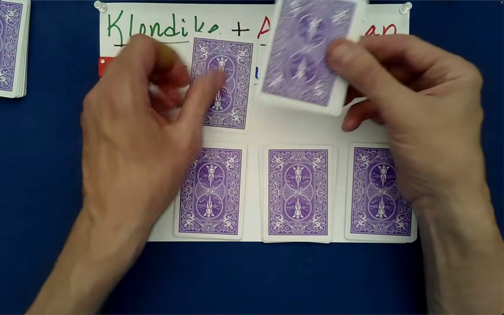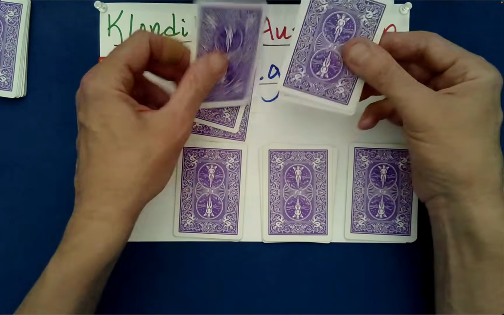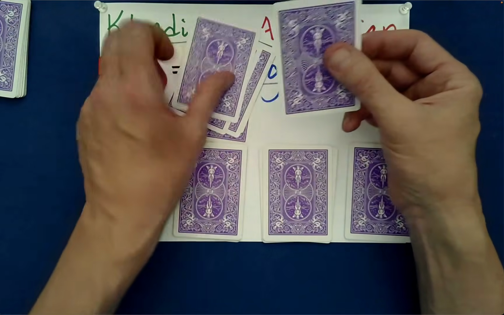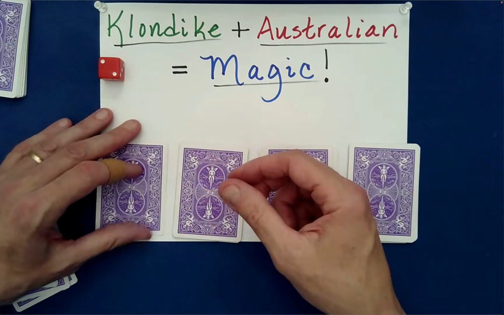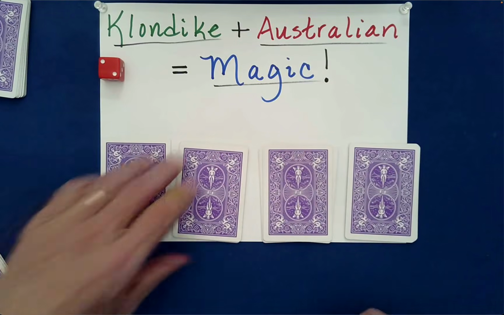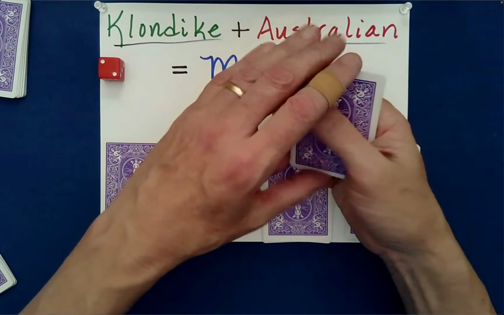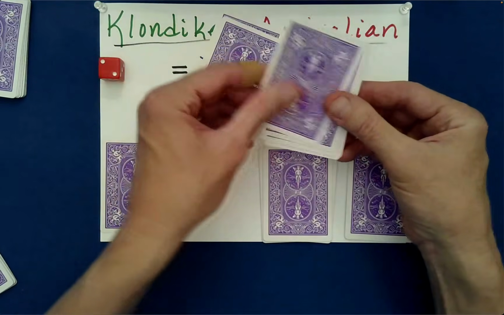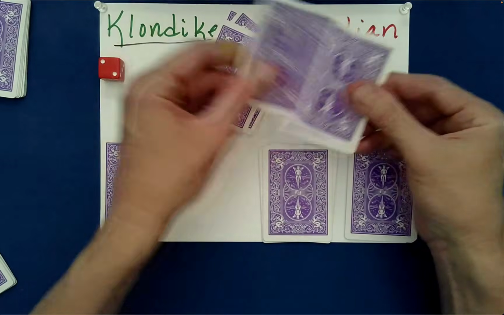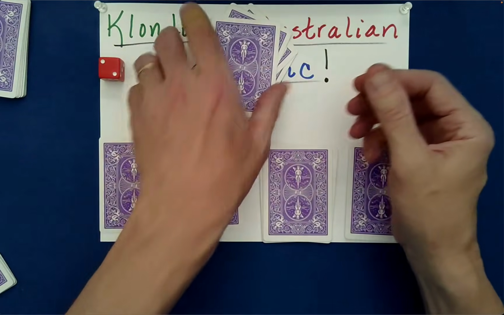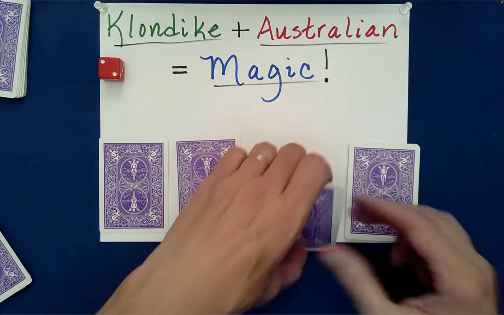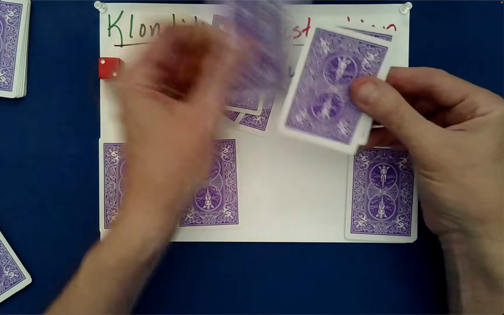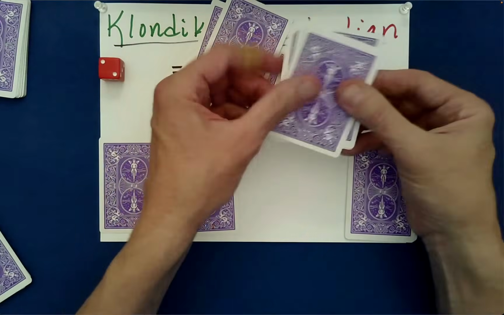Okay, so down, under, down, under, down, under. Okay, here's the first one. What could that card possibly be? Who knows? Okay, down, under, down, under, down, under. Here's the second one. Okay, we call this a lone survivor. It's the one that survives this very convoluted process, by the way.